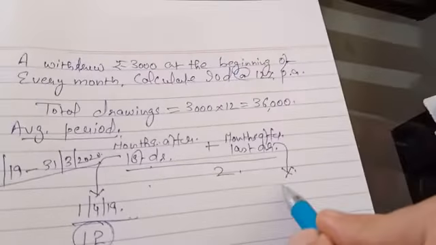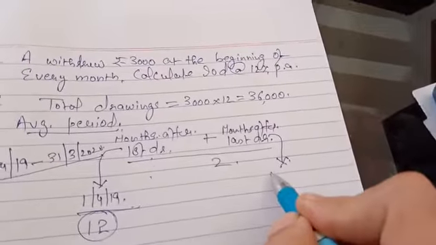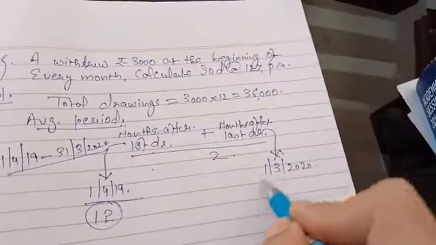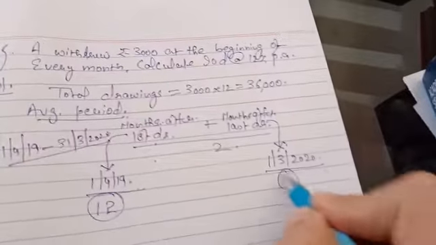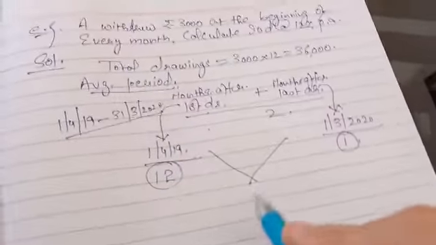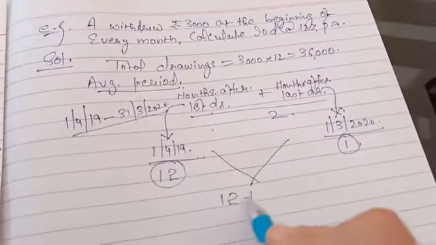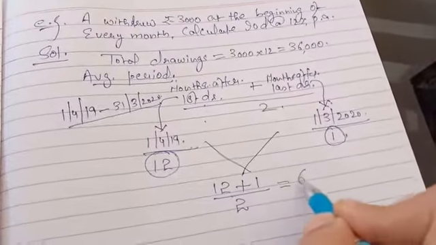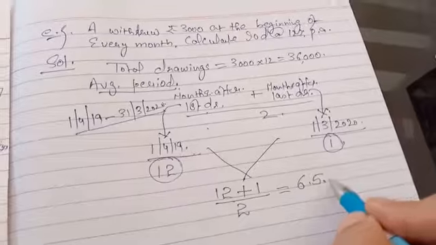Months after the last drawings. The last drawings would have been made on 1st March 2020. So the months after the last drawings is 1. Now the average period is 12 plus 1 upon 2, that is 6.5 months.